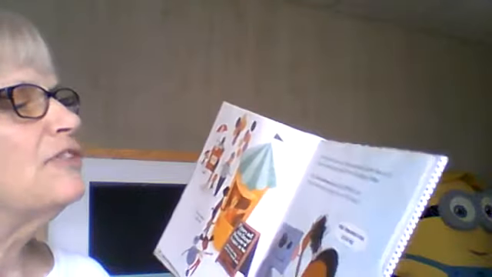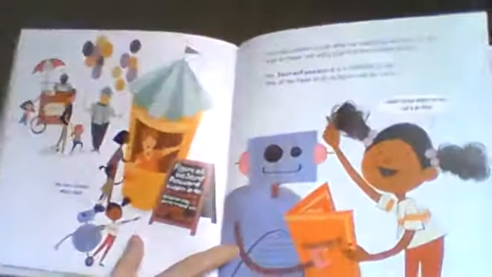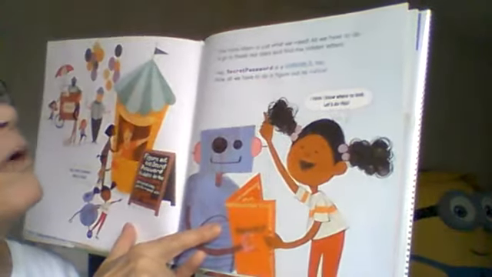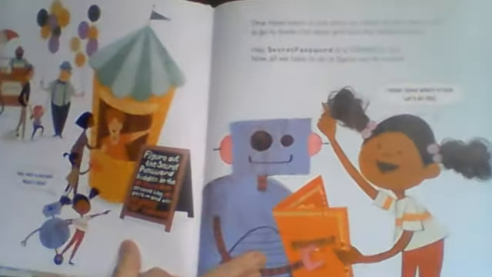All we have to do is go to these red stars and find the hidden letters. Hey, secret password is a variable too. Now all we have to do is figure out the values. I think I know where to look. Let's do this.